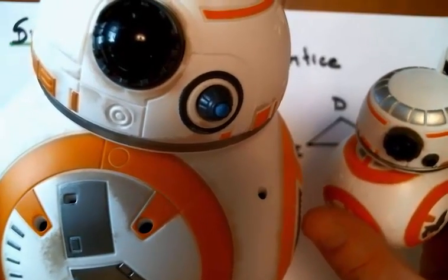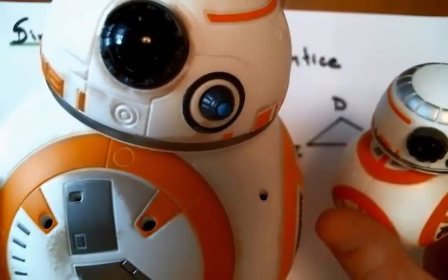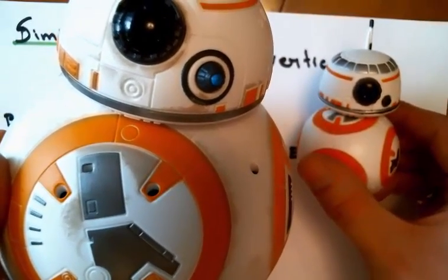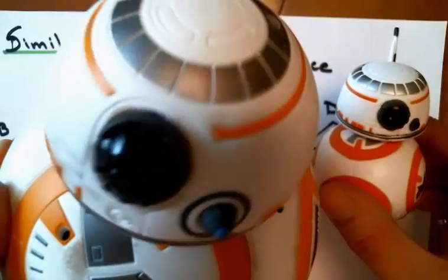He's also BB-8, but he's smaller. So he's a smaller scale version. So that's what similar triangles are. It's like a scaled version. Okay? See you, buddy.